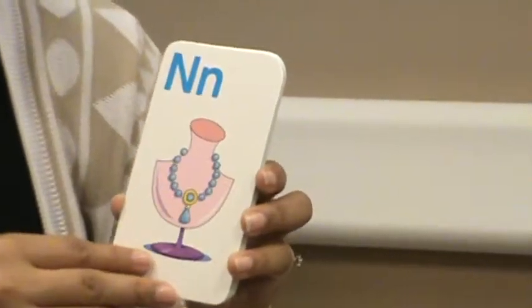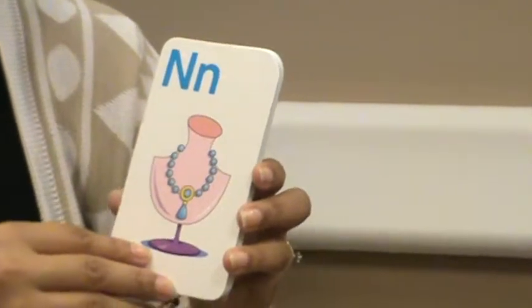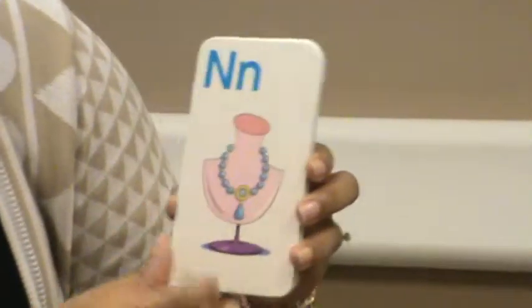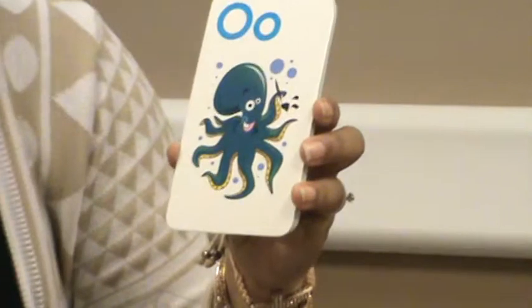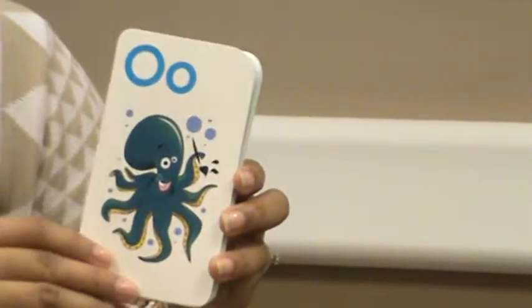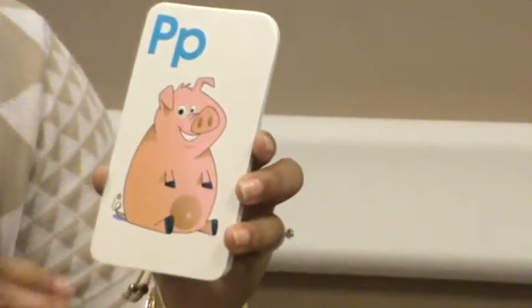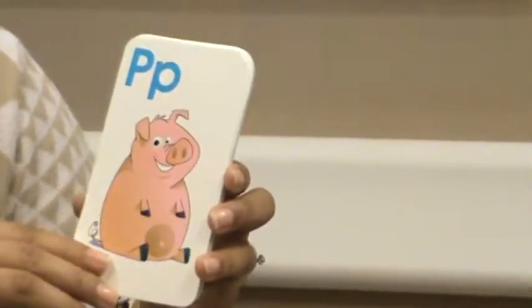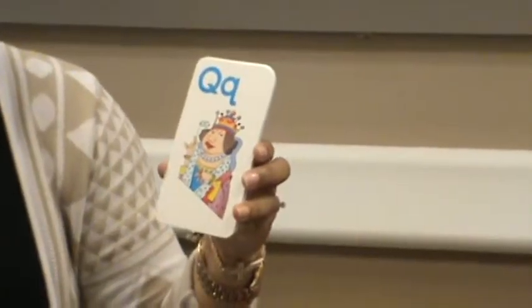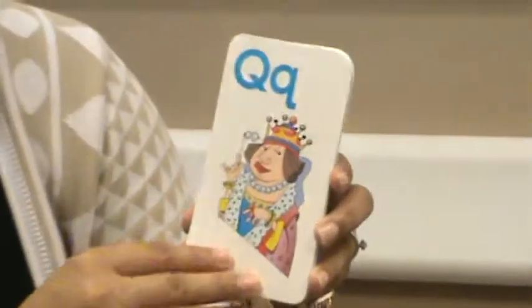K is for Kangaroo, L is for lion, M is for mouse, N is for neck, Necklace. It could be for neck too. Yes. Very good. Necklace, O is for octopus, P is for pig, like Peppa Pig. Yes, just like Peppa Pig. Q is for queen.